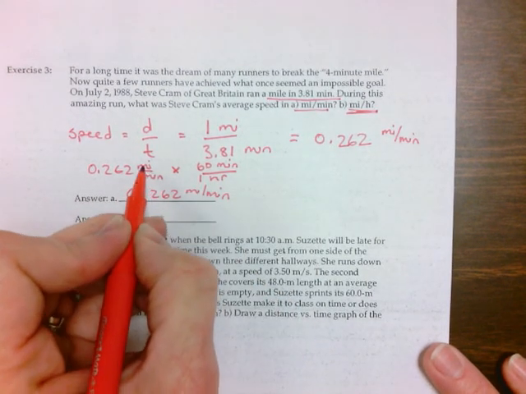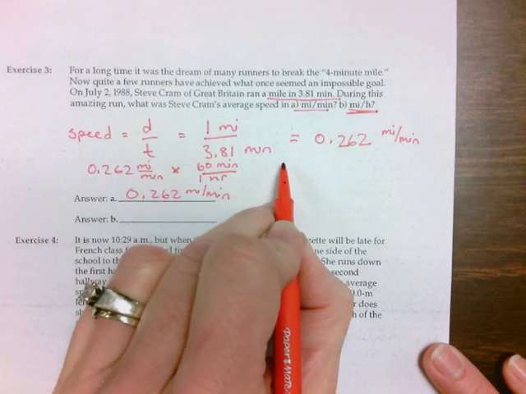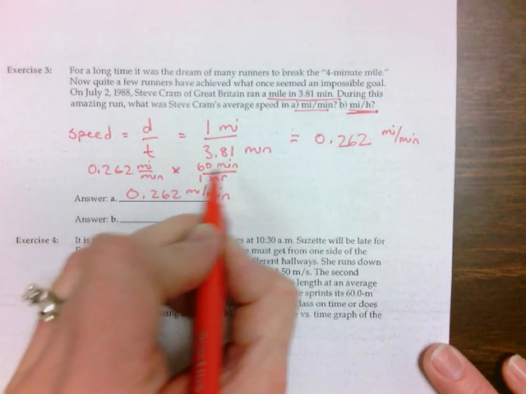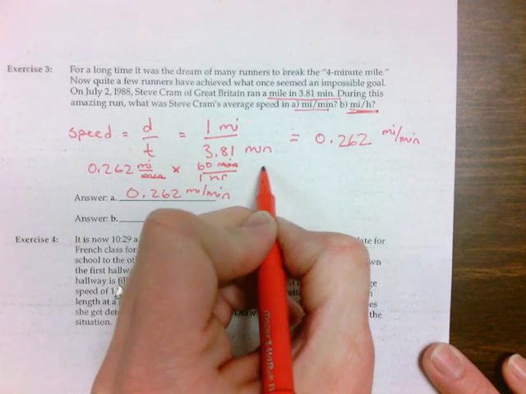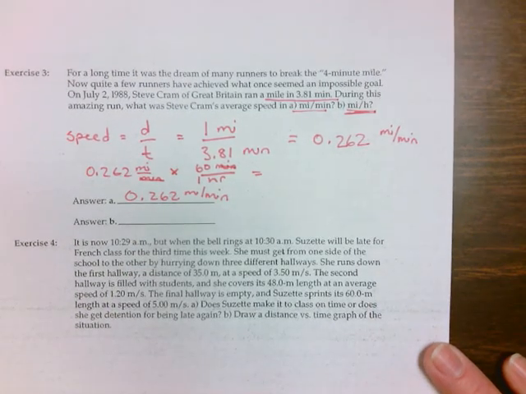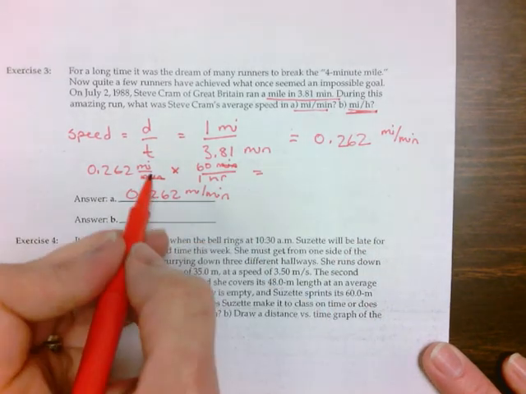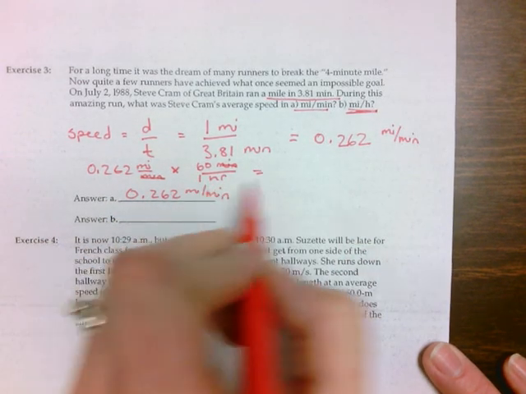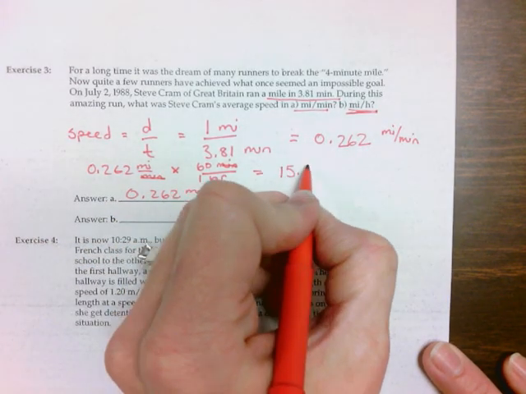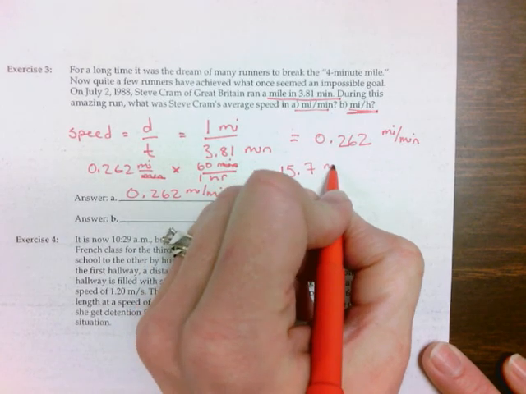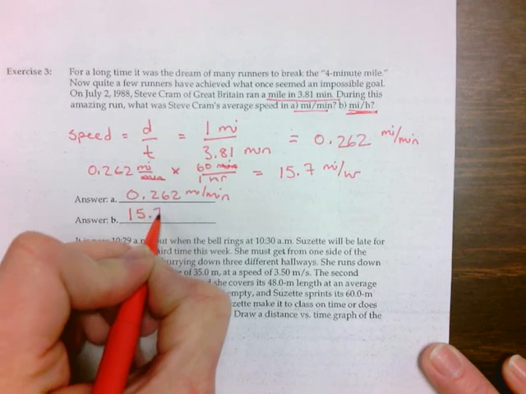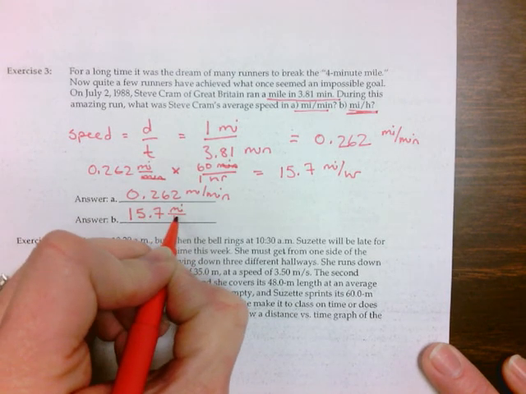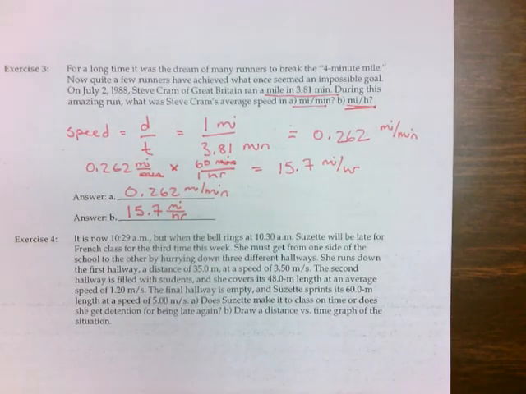So minutes and minutes are on top of each other, so they cancel out, and I'm left with hours. So 0.262 times 60 divided by 1 is 15.7 miles per hour. That seems kind of small. I don't know, 4-minute mile?